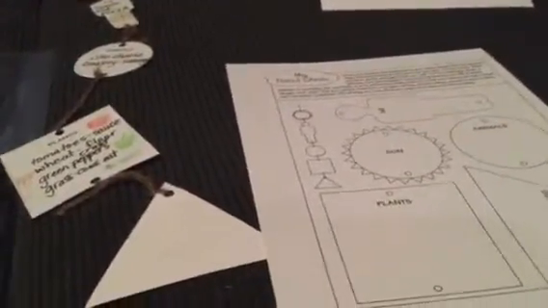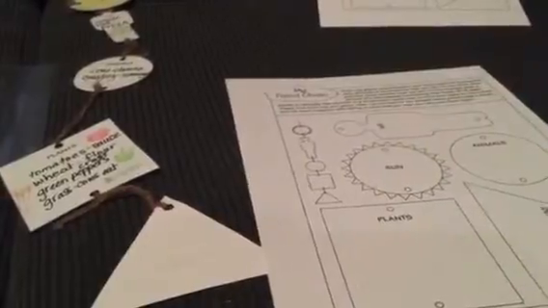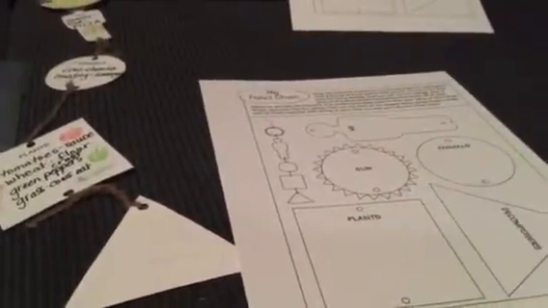So if you pick this center, I would highly recommend going in to make sure that there are enough copies for your classroom. And if there aren't, get a hold of somebody right away.